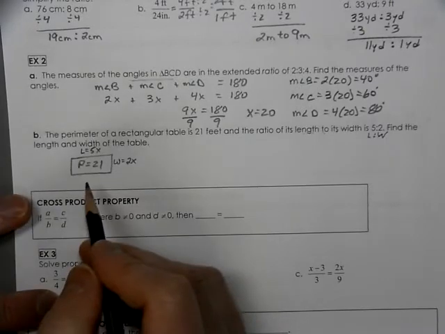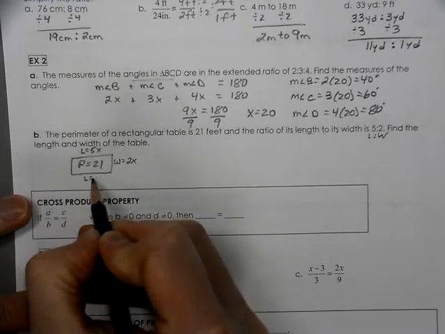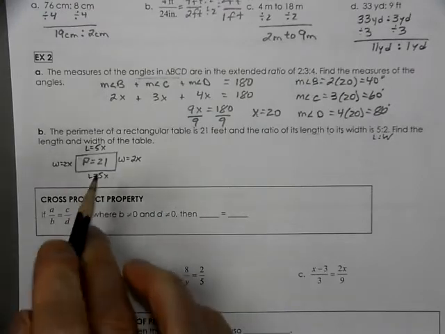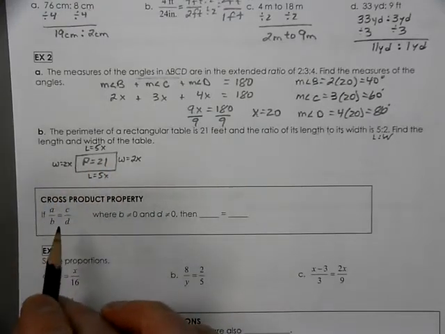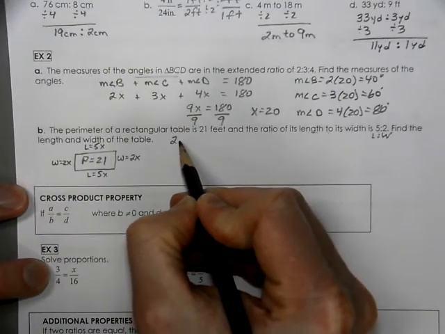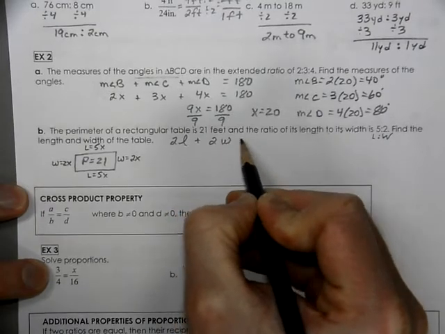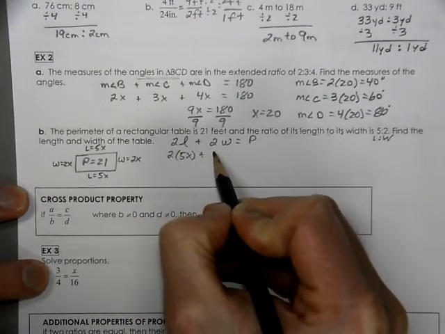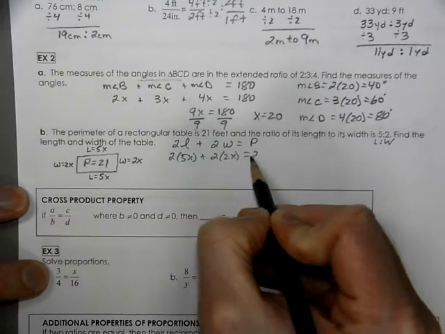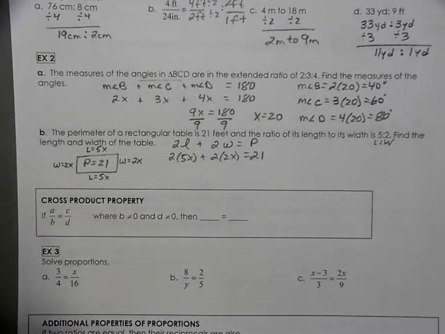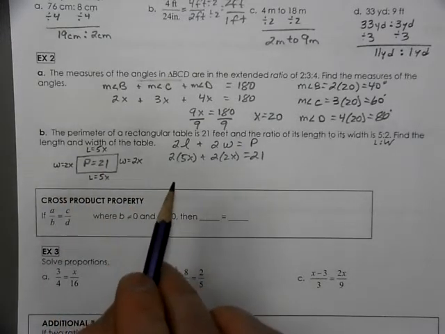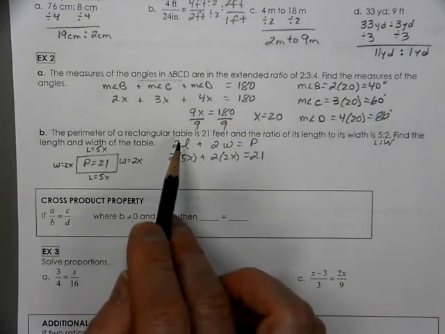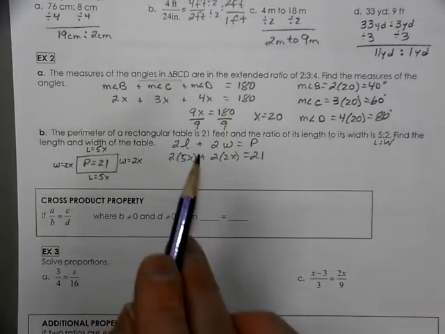Well, if we're doing perimeter, we know that we're going to have another length and another width if we're going to actually add up to 21. Perimeter's all the way around. So we're going to have 2L plus 2W equals a perimeter. So we have 2 times our 5x plus 2 times our 2x equals our perimeter of 21. You could write it with the 4 terms, 5x plus 2x plus 5x plus 2x if you like. Or you can use your typical formula for perimeter of a parallelogram, which is twice the length plus twice the width.